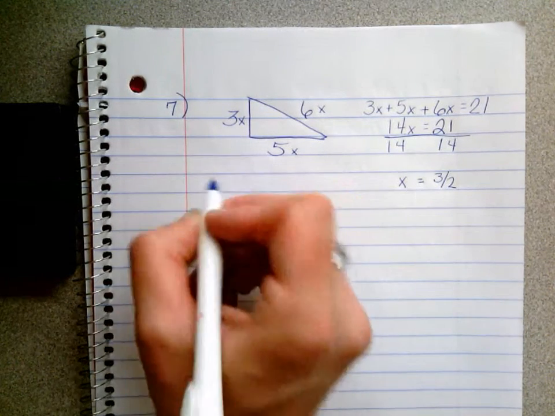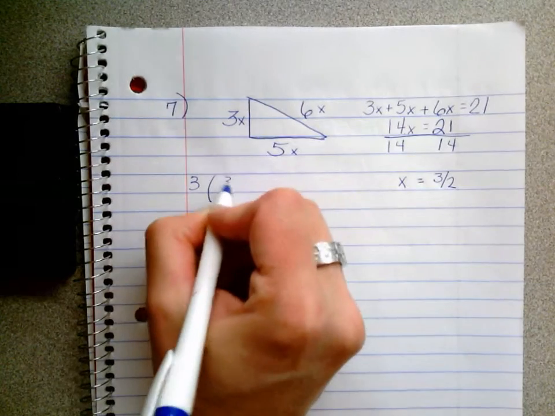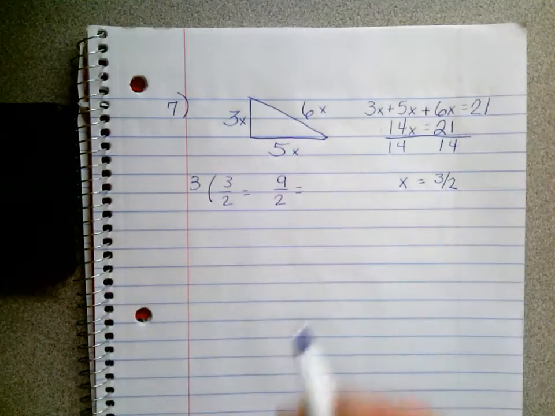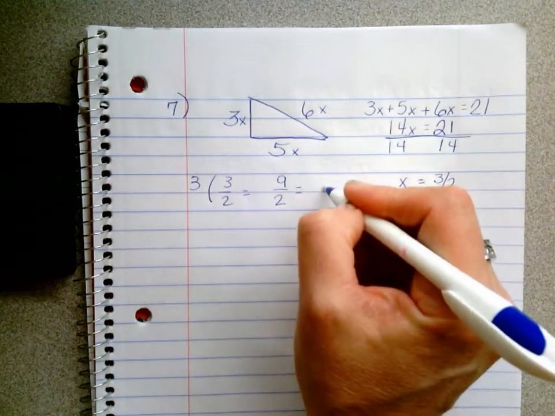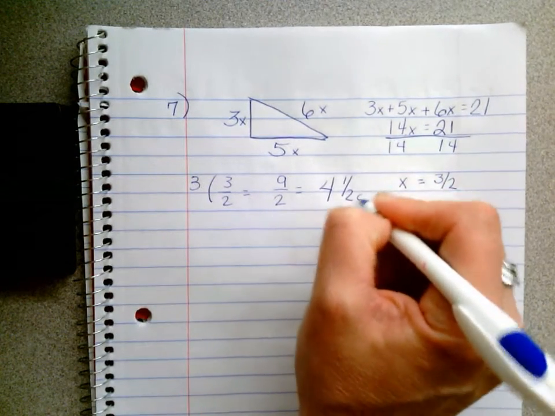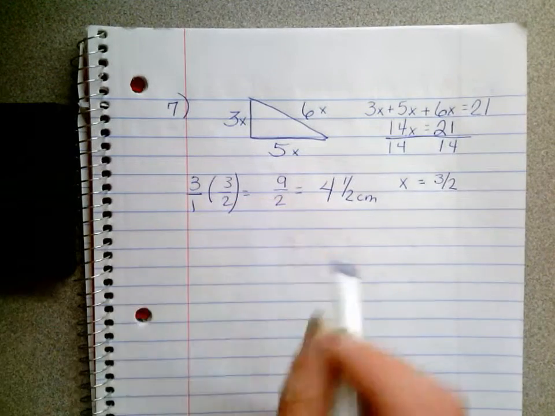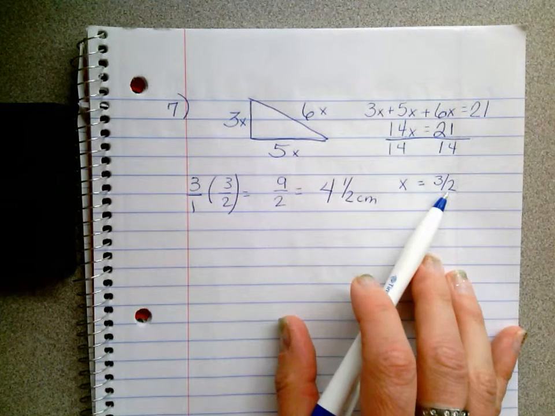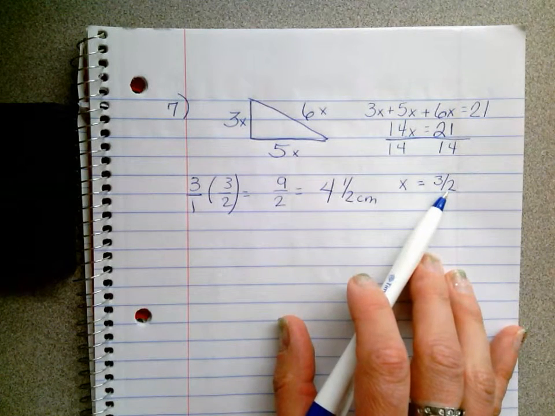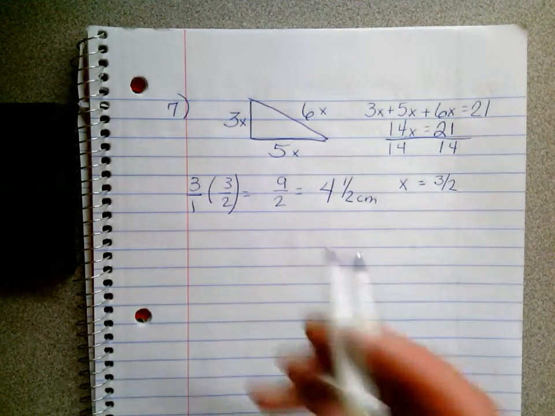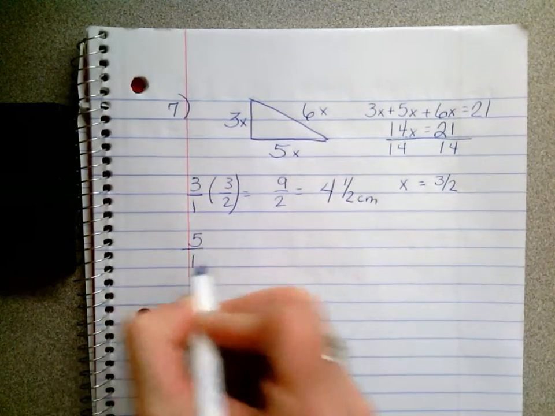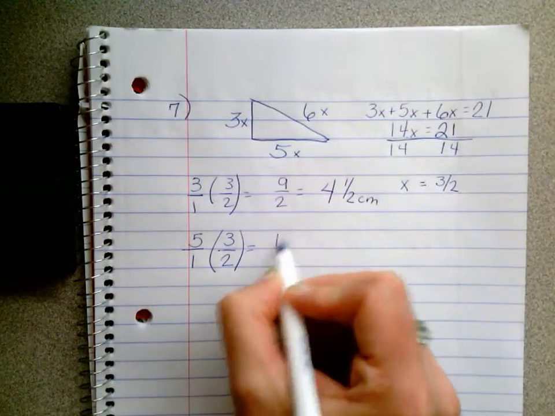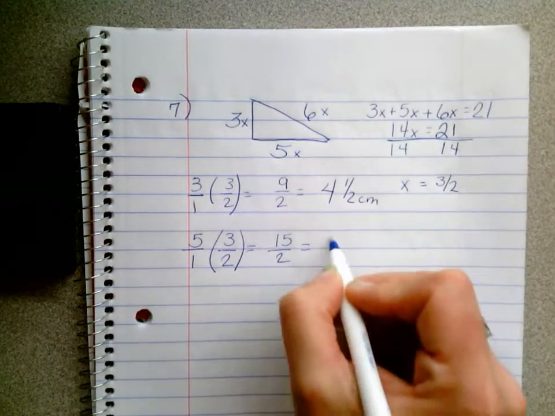So the short side is 3 times 3 halves, equaling 9 halves. What is that, 4 1/2? You guys see how I came up with that for the short side? So don't always assume you're wrong if you get fractions. This is correct. For the middle side, which is 5 over 1, 3 halves. What do we got, 15 halves? 7 1/2?